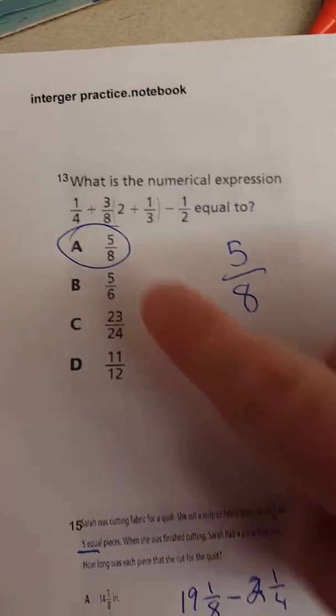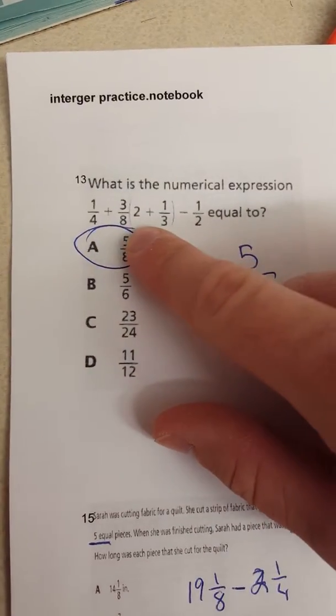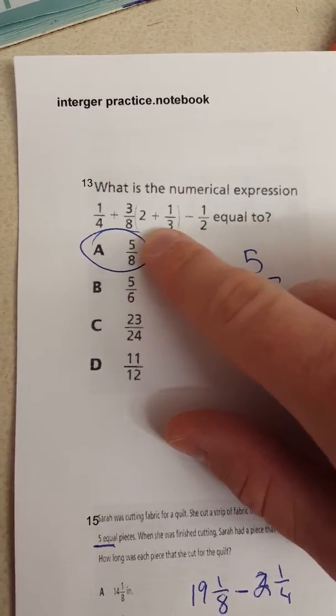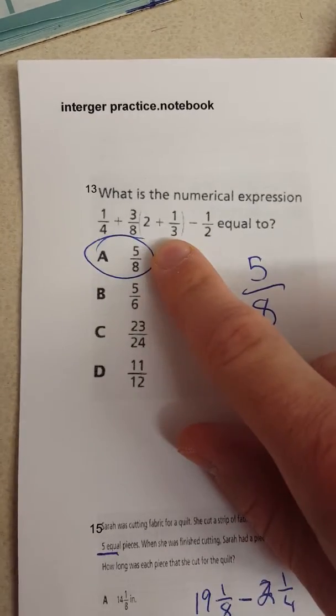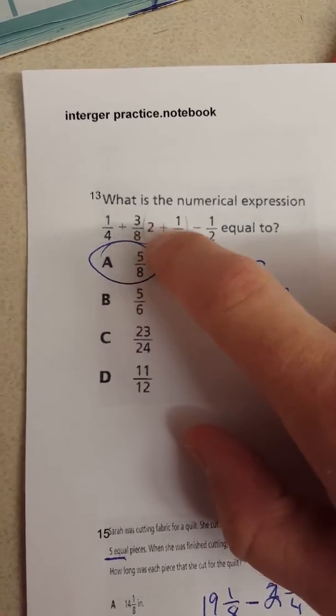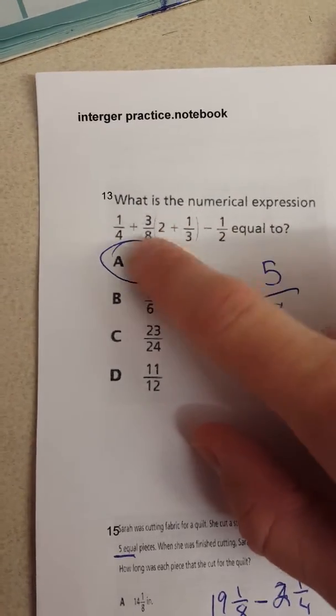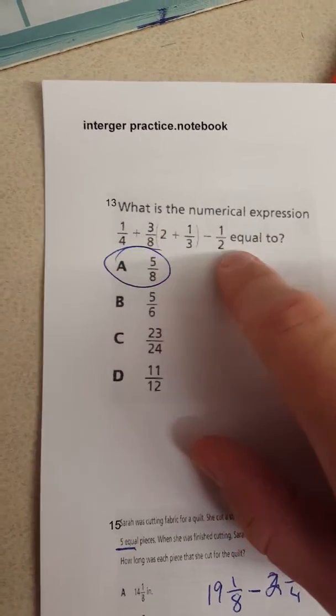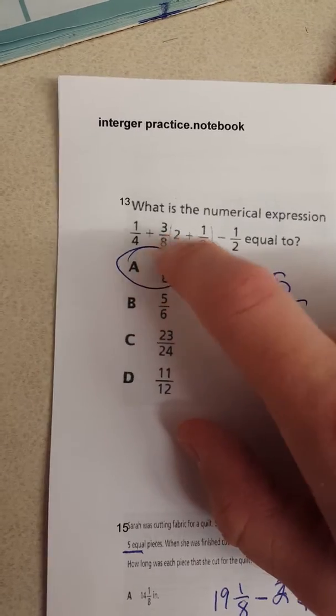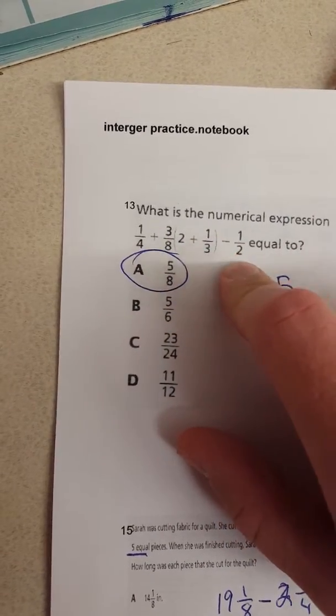Number 13, maybe do the parentheses first. 2 plus 1/3 is 2 1/3. And when something is directly next to something, you multiply it. So it'd be 3/8 times 2 1/3, and then just add it all. Or you literally could punch this in exactly as it's written into the calculator, and you'd get 5/8.